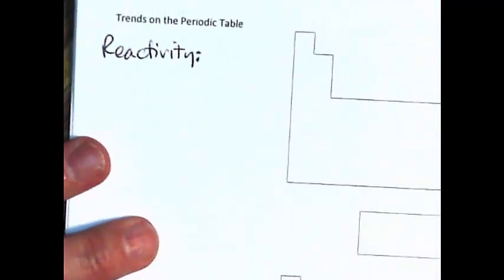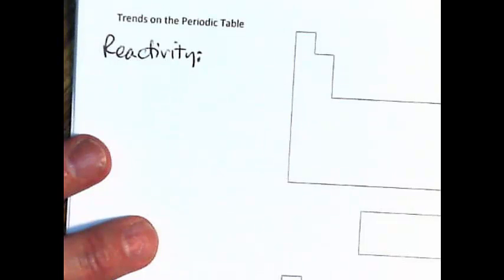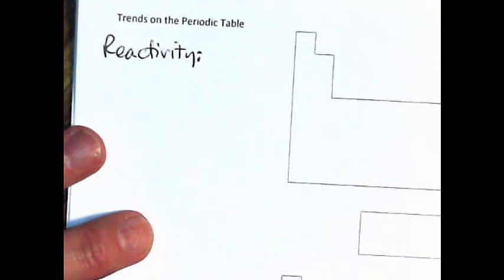Reactivity. Now, it's hard to define reactivity. When one person defines reactivity in one way, you get a different pattern than when another person defines it in a different way. After looking at the different definitions and trying to understand where these arguments are all coming from, what I'm going to give you is, I think, probably the most accepted way of thinking about it.